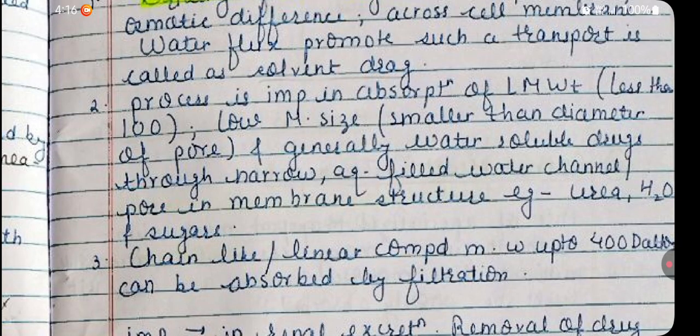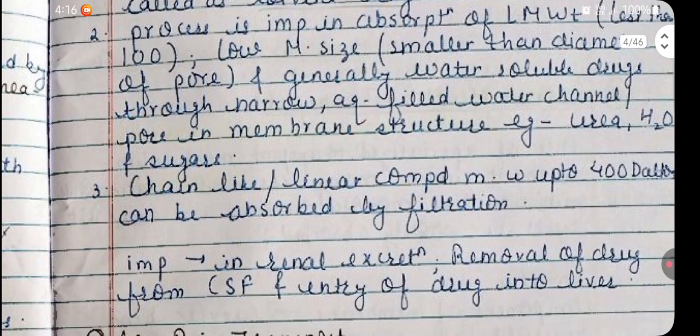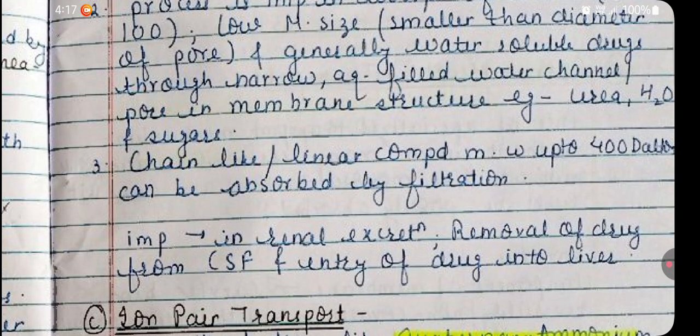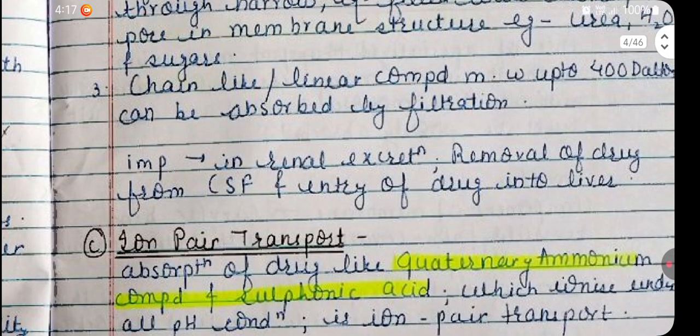Chain like linear compounds with molecular weight up to 400 dalton can be absorbed by filtration. Drug permeation through water filled channels is important in renal excretion, removal of the drug from the cerebrospinal fluid, and entry of drugs into the liver.